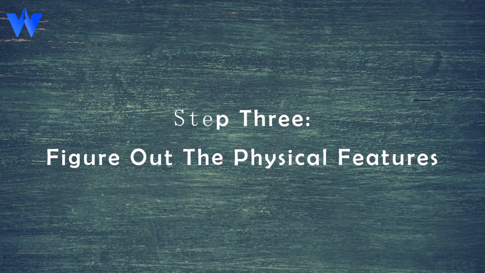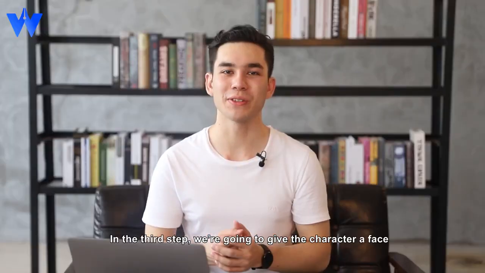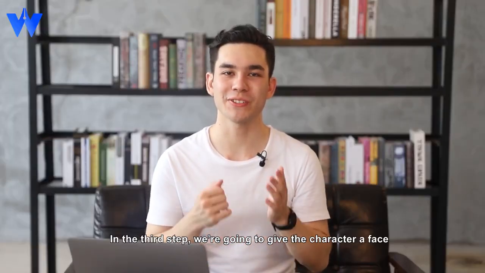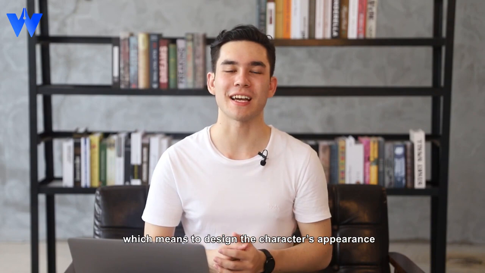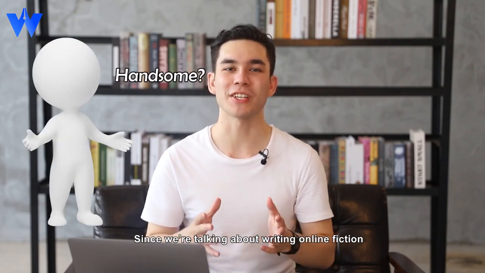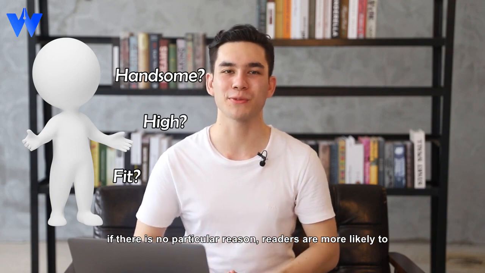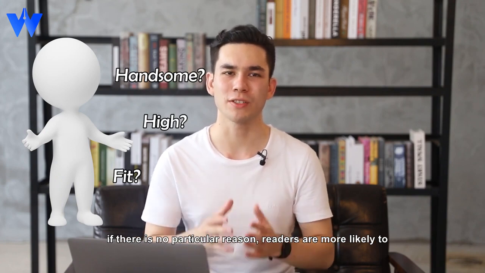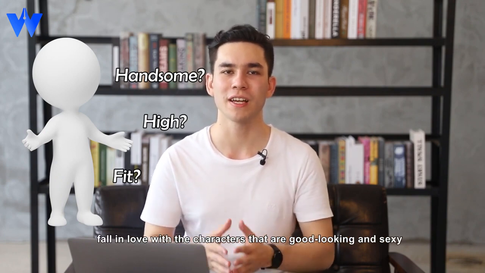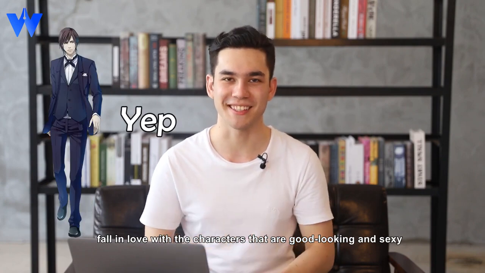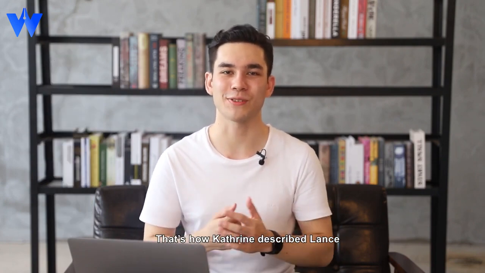Next step, the physical features. In the third step, we're going to give the characters a face, which means designing the character's appearance. Since we're talking about writing online fiction, if there is no particular reason, readers are more likely to fall in love with characters that are good looking and sexy. That's how Catherine described Lance.